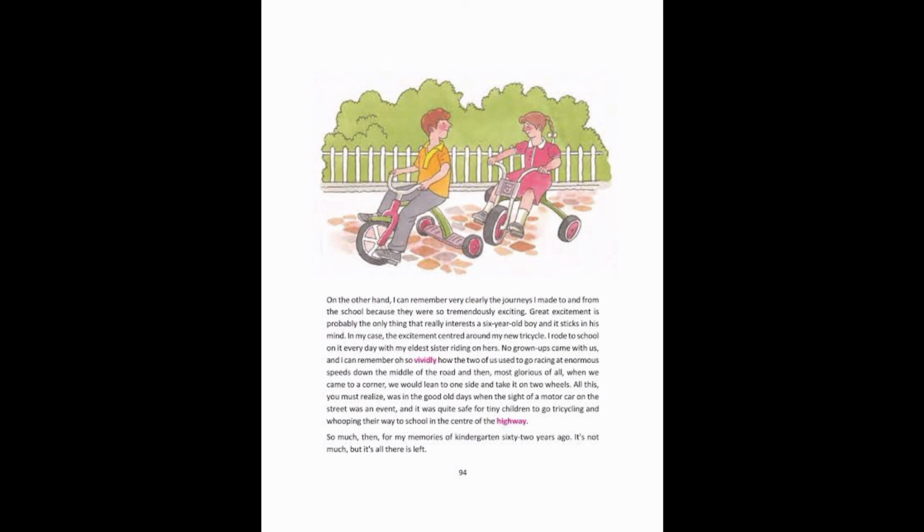So always we try to remember our childhood days, always we try to cherish our childhood days. So that's why Roald Dahl also tried to cherish his childhood days, and it becomes very good, very beautiful writing.